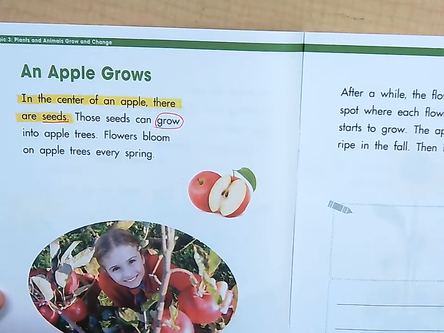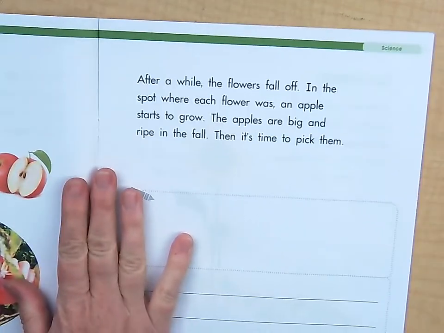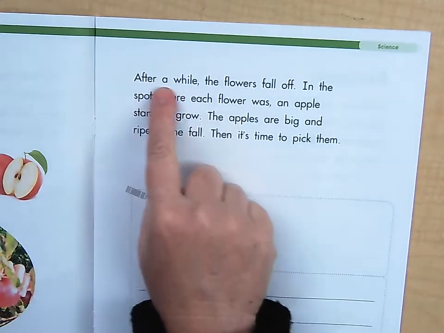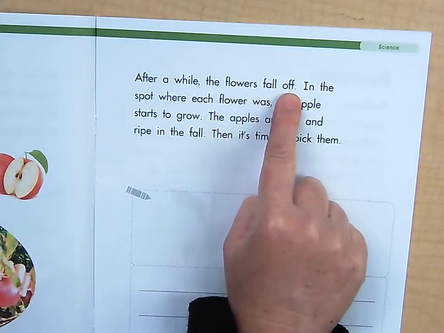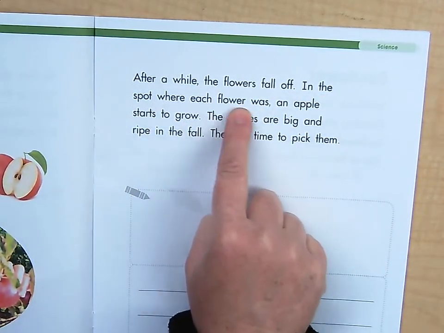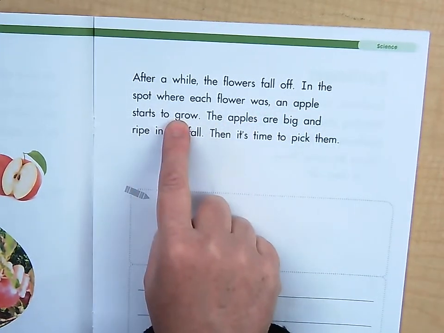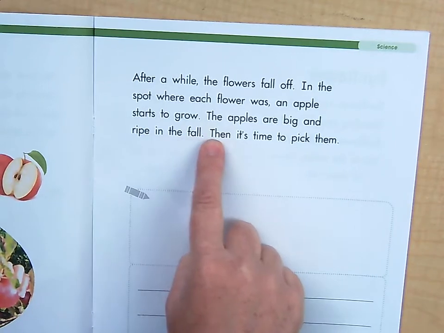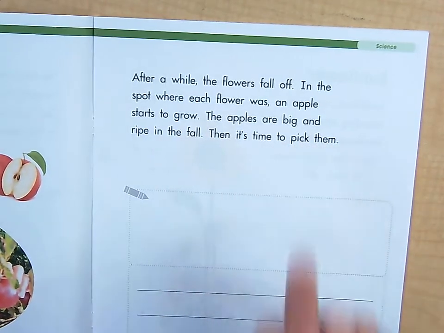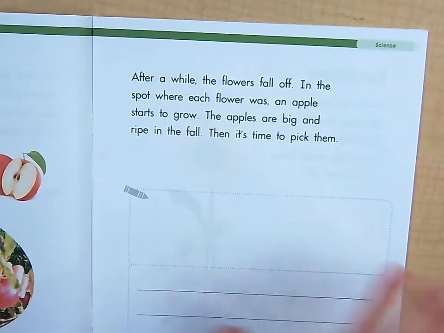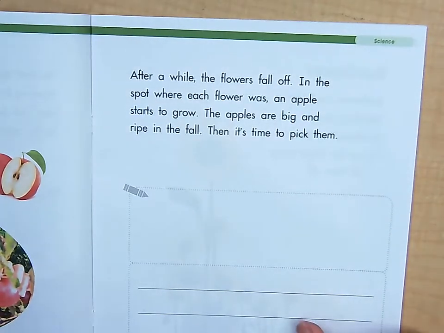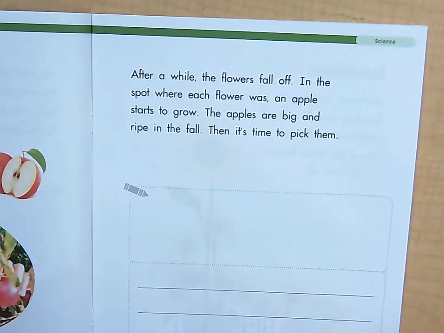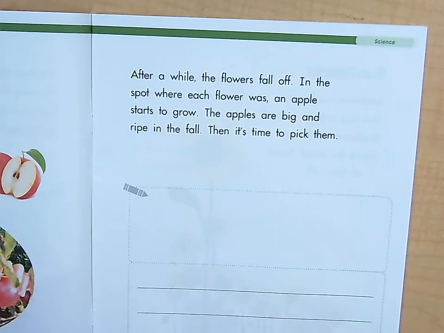You get to choose where you're going to put your star for an important detail. Or maybe it's on this page instead. After a while, the flowers fall off. In the spot where each flower was, an apple starts to grow. The apples are big and ripe in the fall. Then it's time to pick them. Okay, so maybe you thought that something on this page was important to you. Whichever detail that you star is what you're going to write about down here.